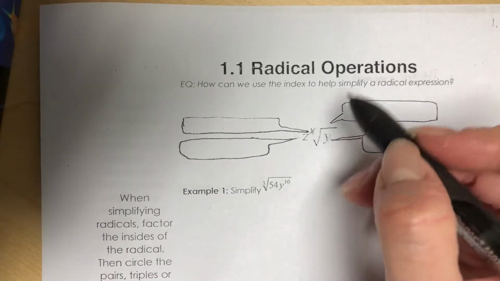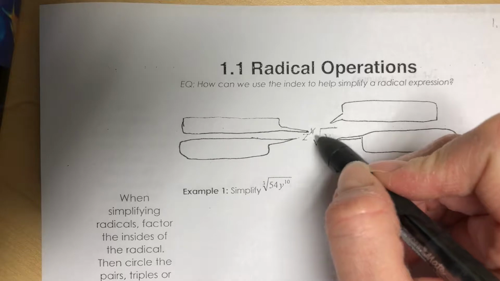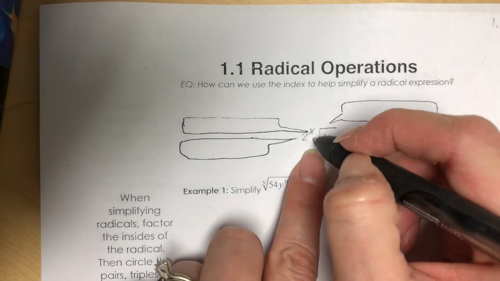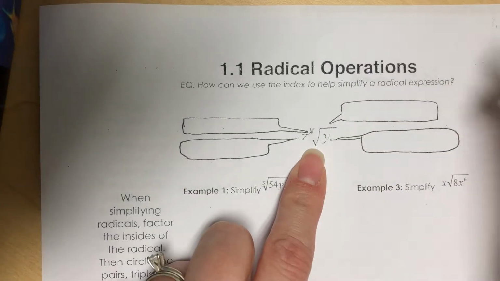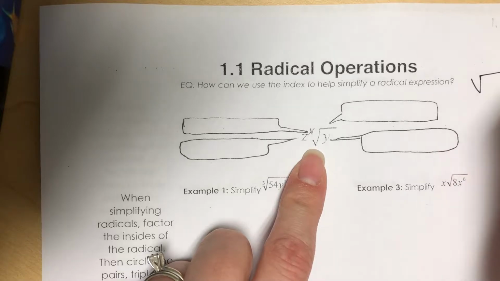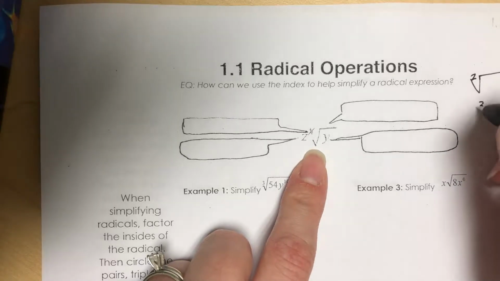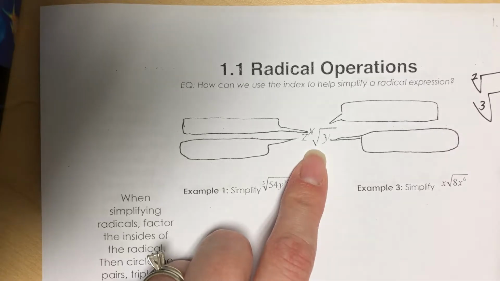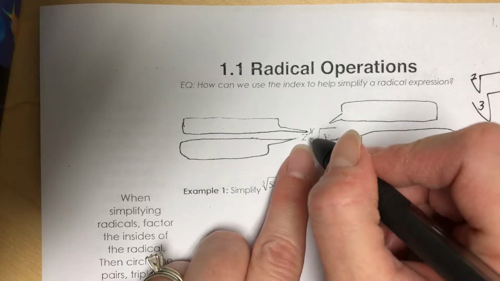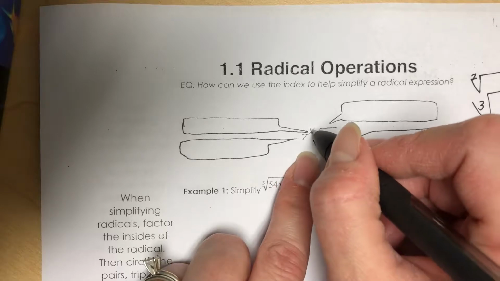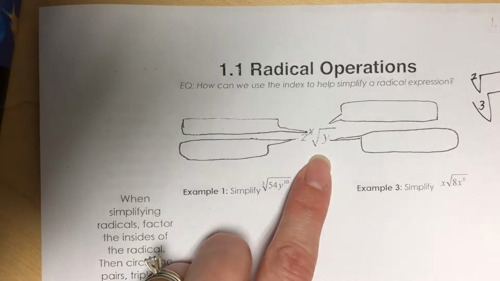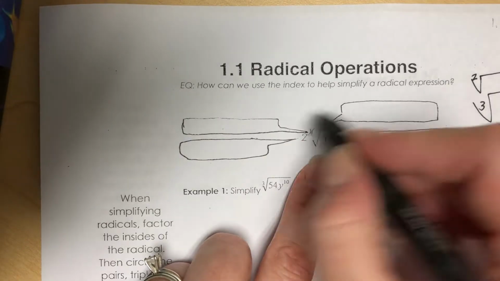Index is going to be whatever you see inside that little dip. So when you have a square root, you don't write it, but the index is 2. A cube root, the index is 3. So that's what index means. So here we've got z times the x root of y. Okay, so let's label all of these pieces.